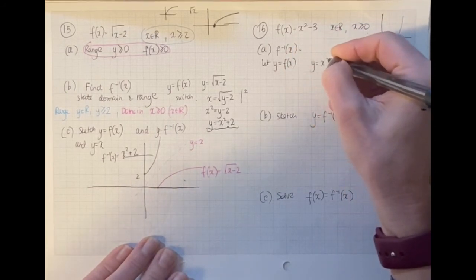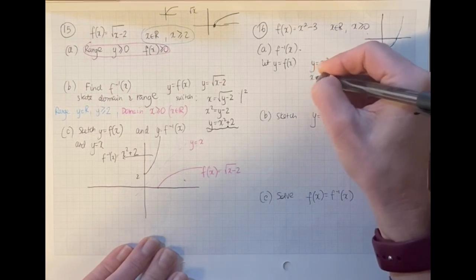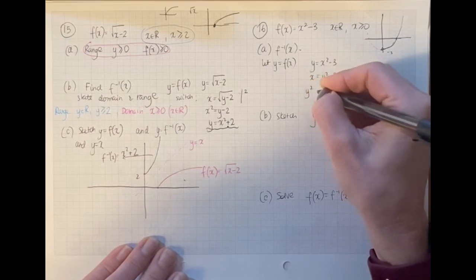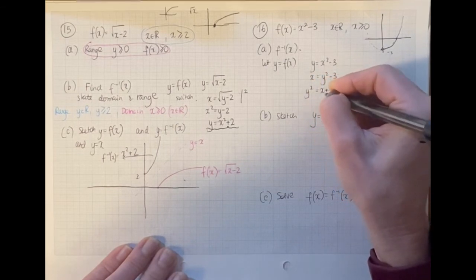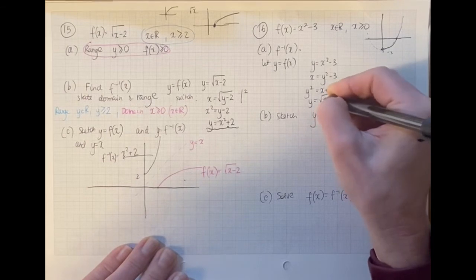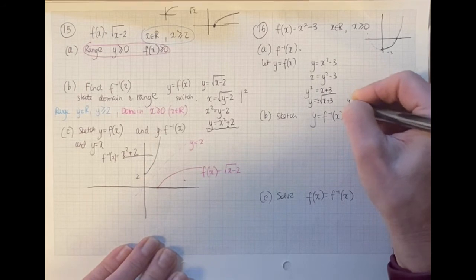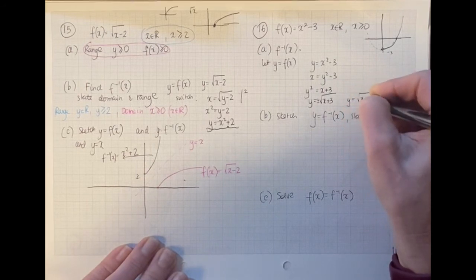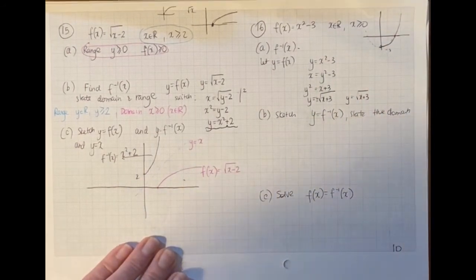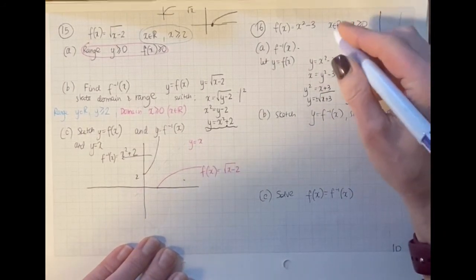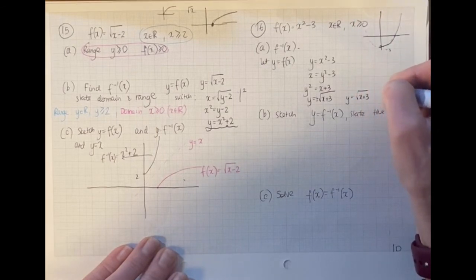Right, so we now have to swap x's with y's and make y the subject. This is going to be only positive, not plus or minus. We need to reject the minus because we only have one branch. Okay, so we could see that the domain of that one becomes the range. So the range is values greater or equal to 0. So you only choose the positive.